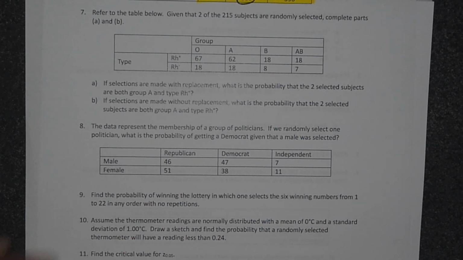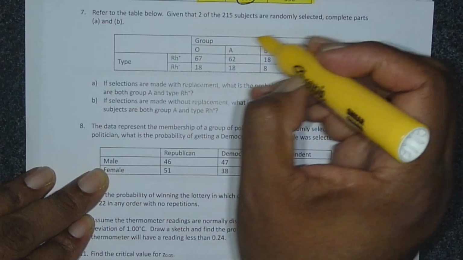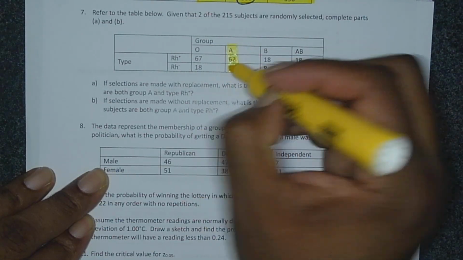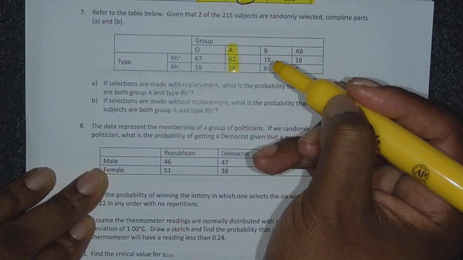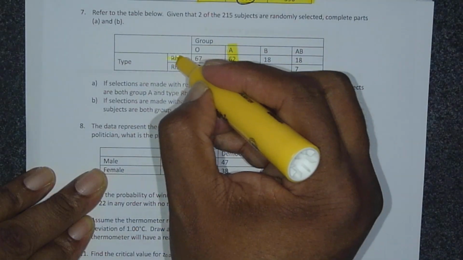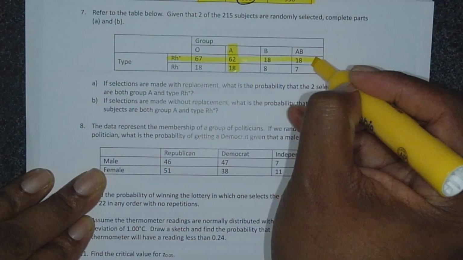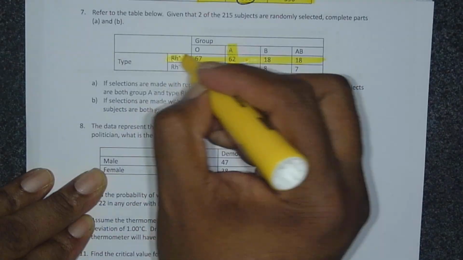Okay. So here's group A, which is over here, type RH plus. That would be this row right here.